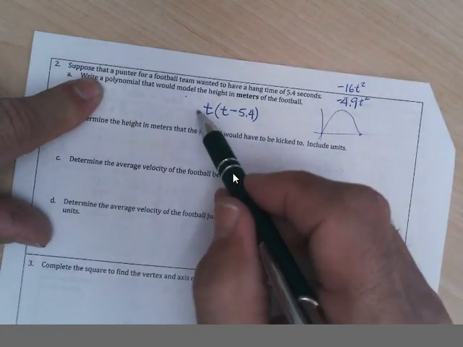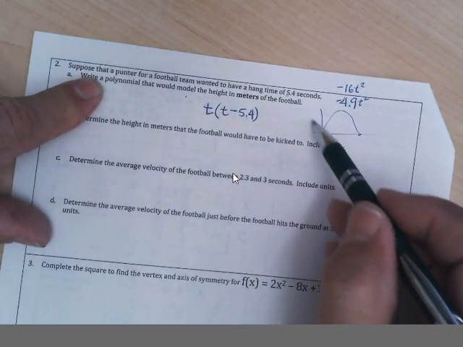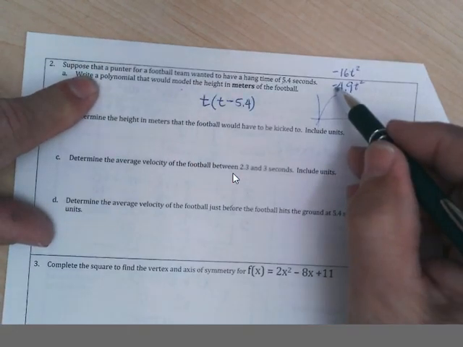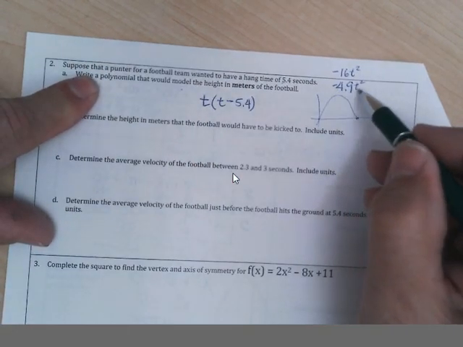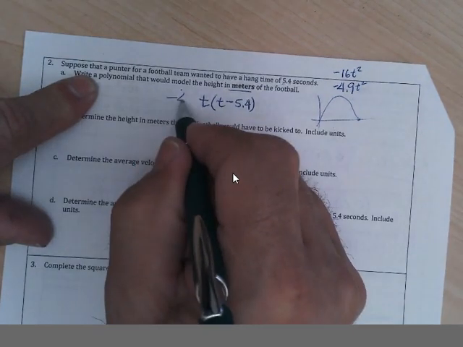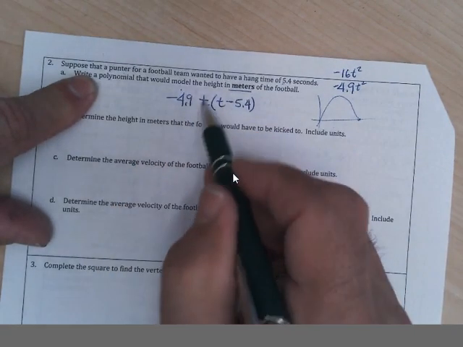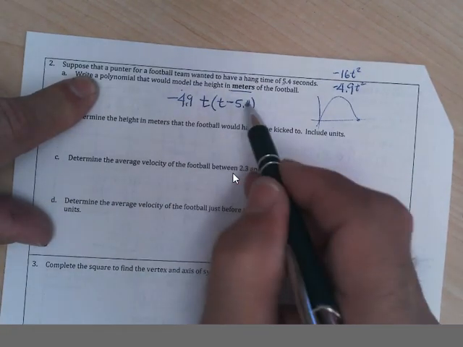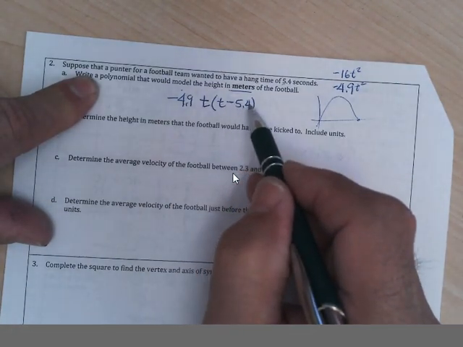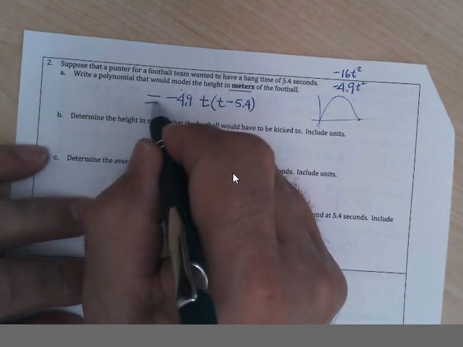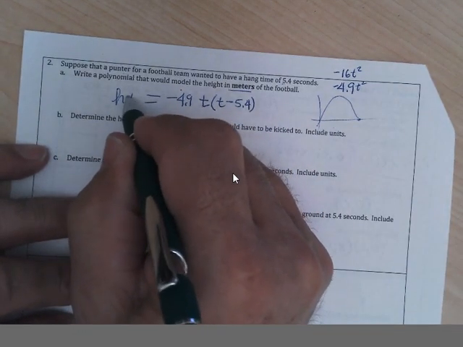This will be a right side up parabola because it's positive t squared. To make it upside down, we need a negative, and we need 4.9 because it's in meters. So negative 4.9 times t times (t minus 5.4). And that would be the equation for the height at some time t.